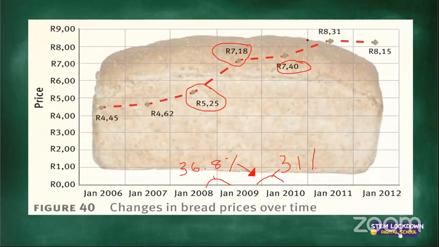Those 3 years, you can see the prices. The price of bread has been increasing since 2008, 2009, 2010. We are just comparing these 3. But the inflation rate between 2008 and 2009 is 36.8%, and then the inflation rate between 2009 and 2010 is 3.1%.